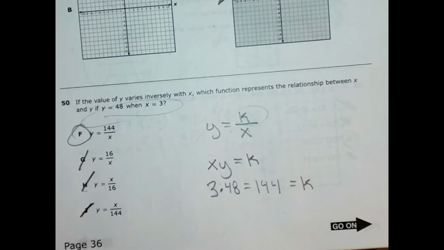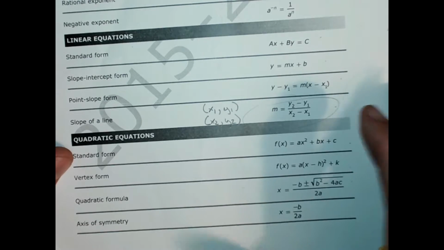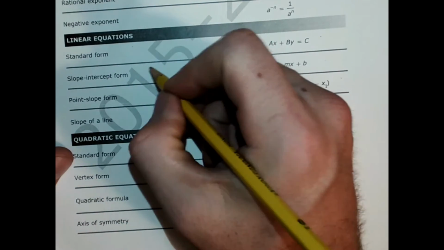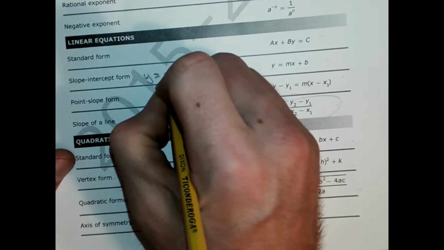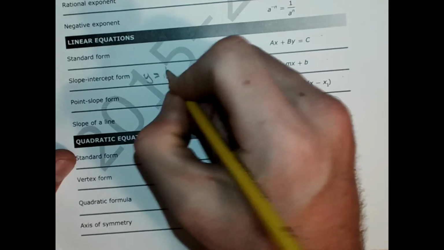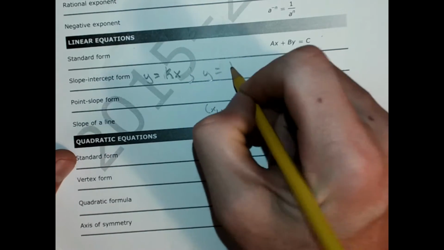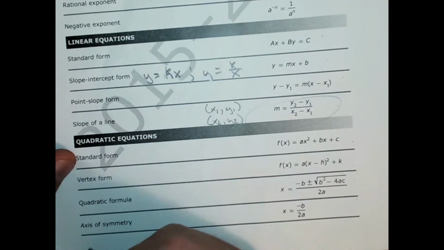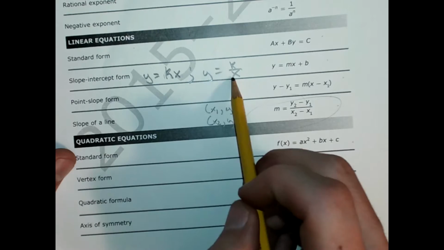Now, notice that this does not come up on our formula chart. Its closest relative here is slope-intercept form. We have direct variation, where instead of m, we say y equals kx. And we have inverse variation, where y equals k divided by x. So either I multiply by something constant, or I divide into something constant.